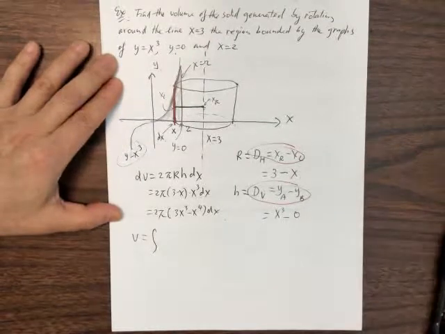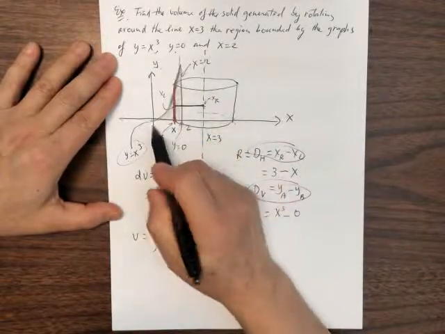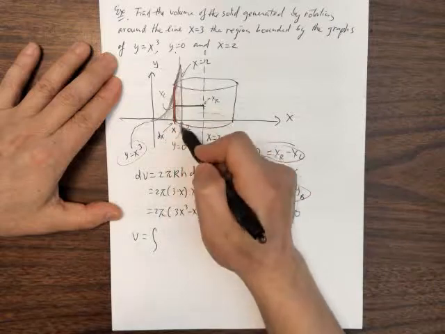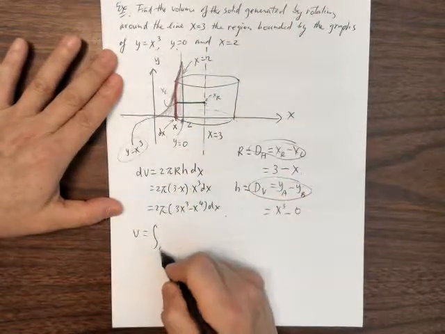As we see, the strip would move within the shaded region from 0 to 2, the right end, to cover the whole region. So it's 0 to 2.